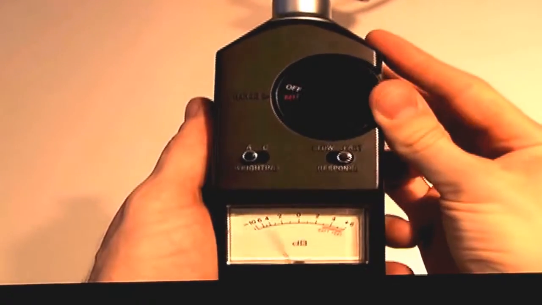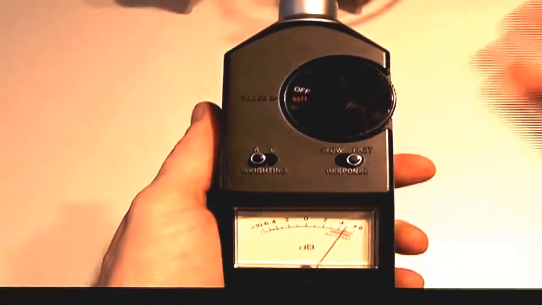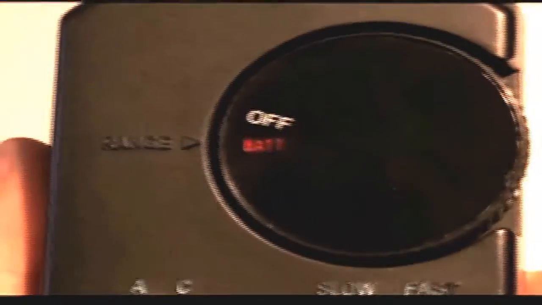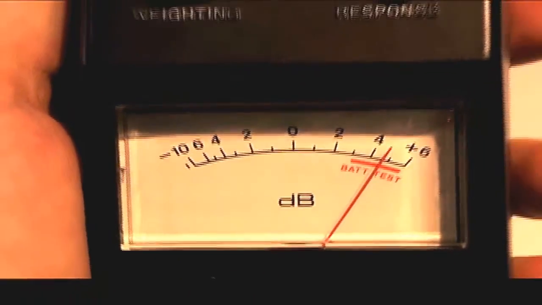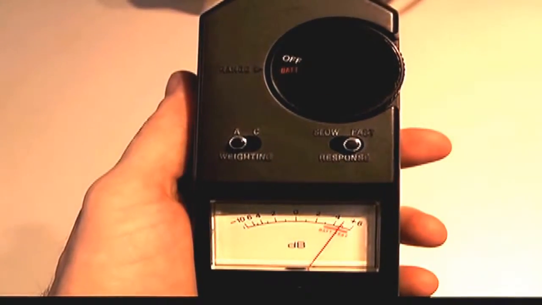Your SPL meter may also have a marking on the range dial called BAT, or battery. If you switch to this, it'll show you how much battery you have left in the SPL meter. For more information on anything in this video, check out the links on this page.